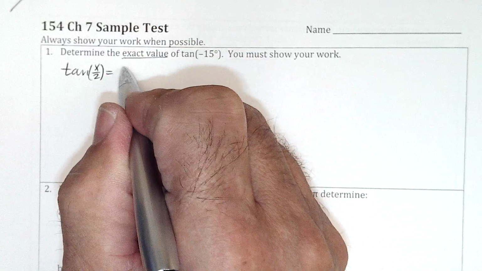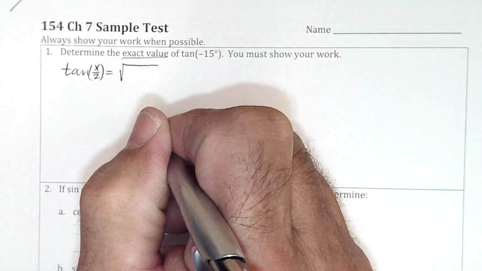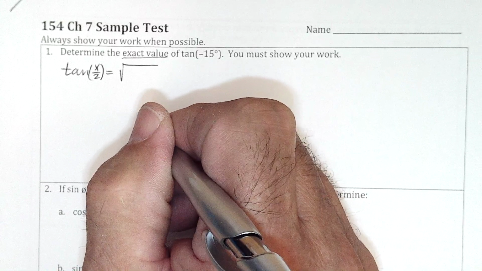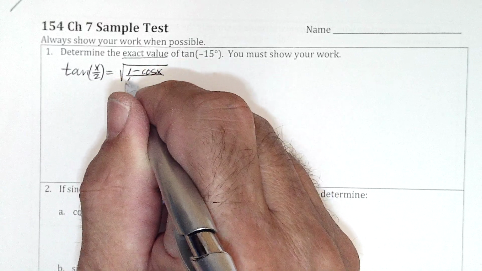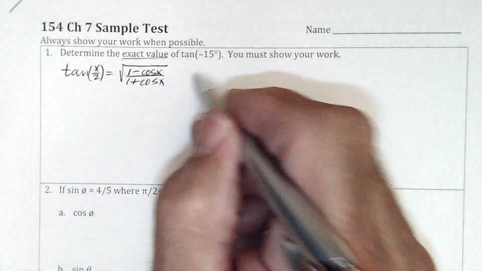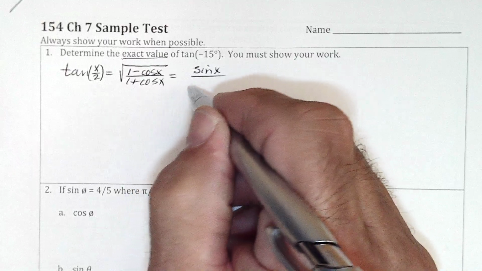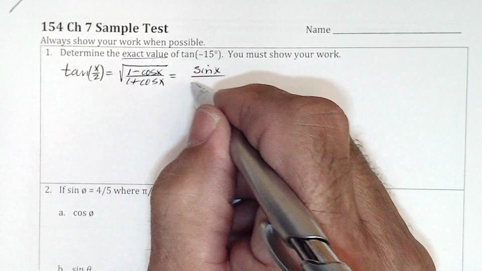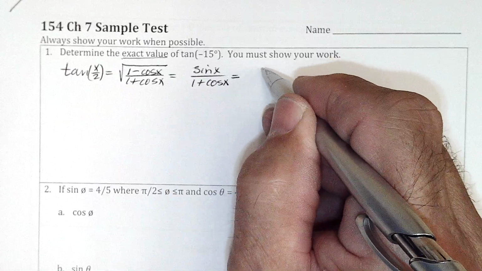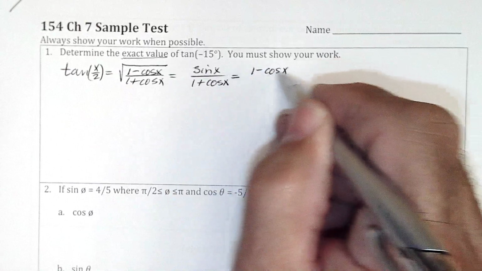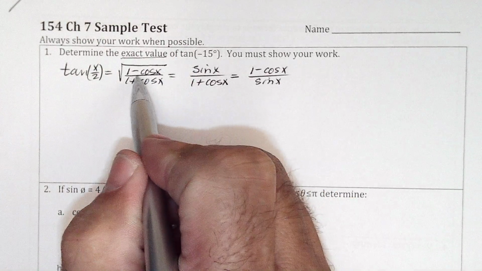It's either the square root of, that would be the sine one, 1 minus cosine x over 1 plus cosine x, or it's sine x over 1 plus cosine x, or it's 1 minus cosine x over sine x. Any one of those formulas. They should all give me the same answer.